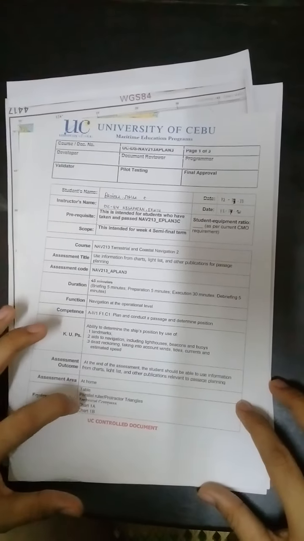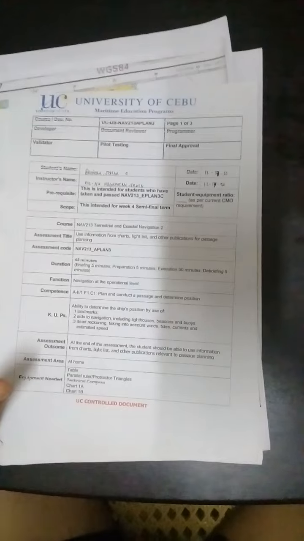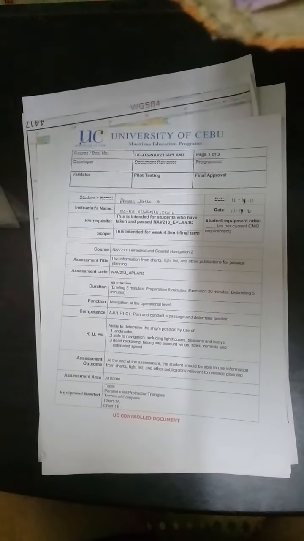In plan 3, our equipment is the table, parallel ruler or protractor triangle, technical compass, eraser, chart A, and chart B.